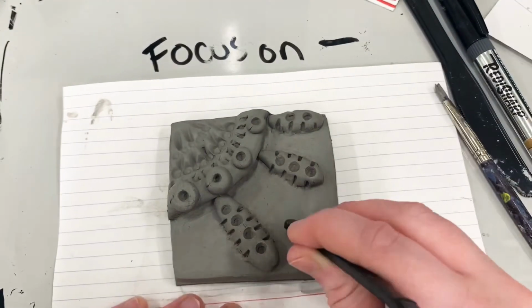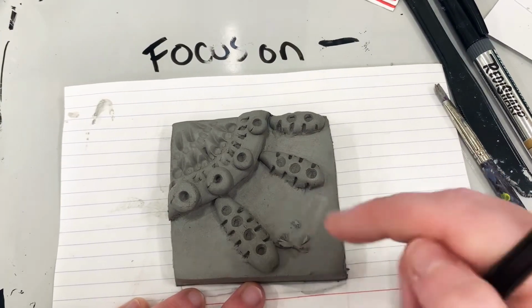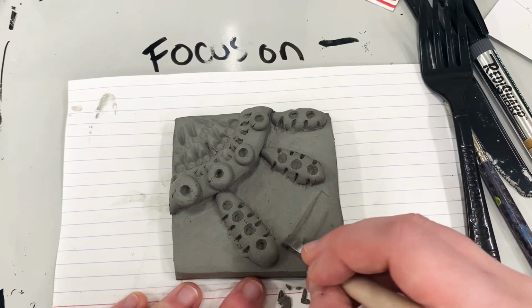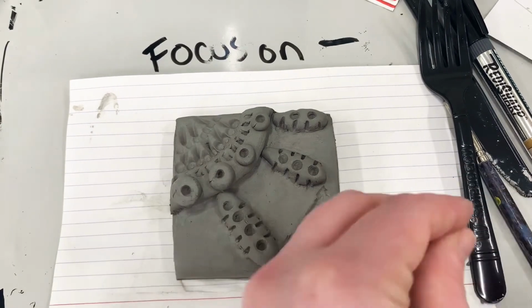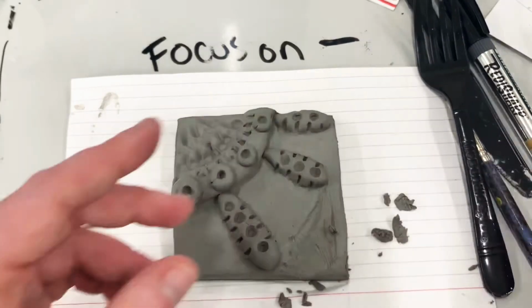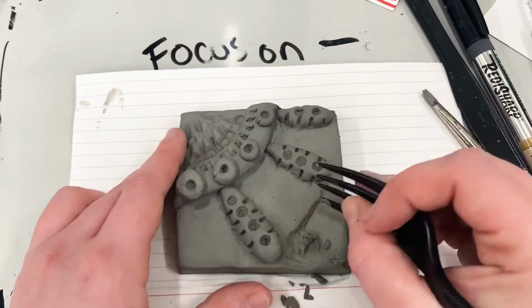So now the next day we're going to be focusing on taking away some. So you see how I'm carving some away and it has a different look to it. It's kind of more crumbly, but I can get more details. It's not as mushy. This is going to be leather hard clay.